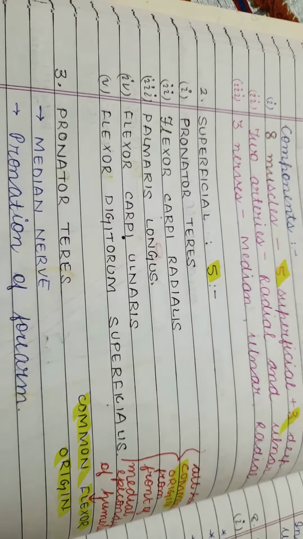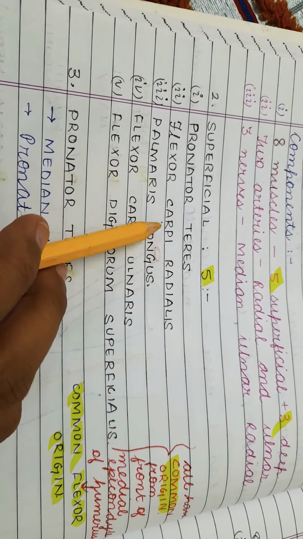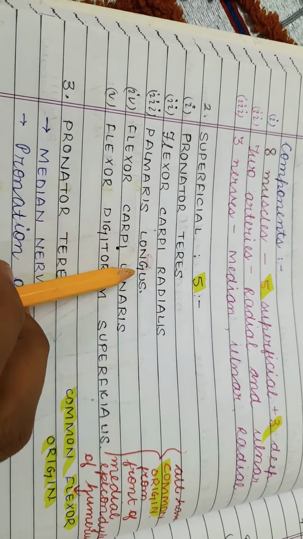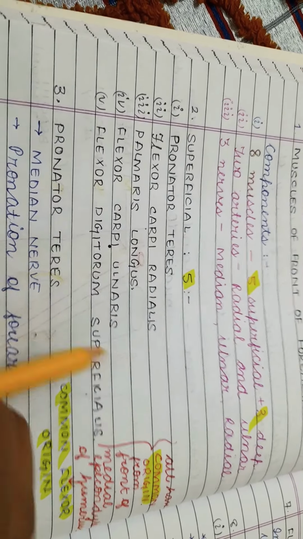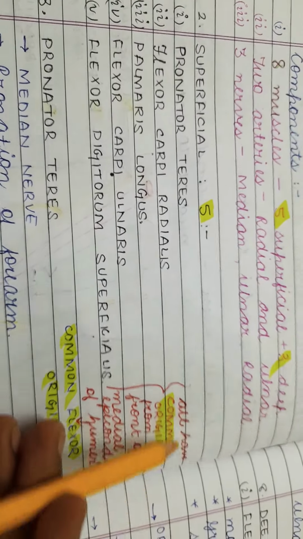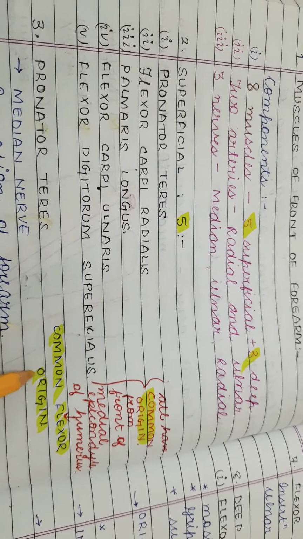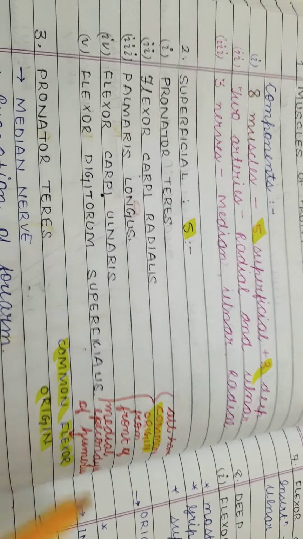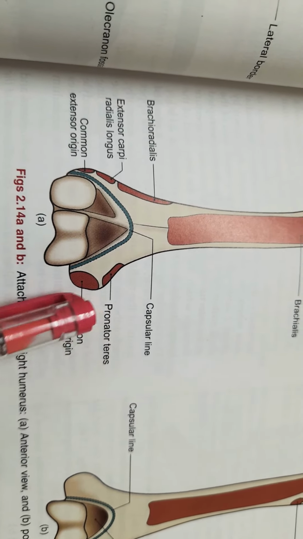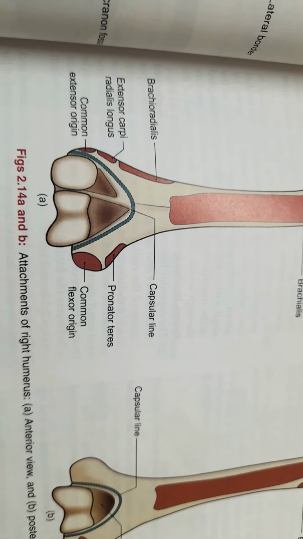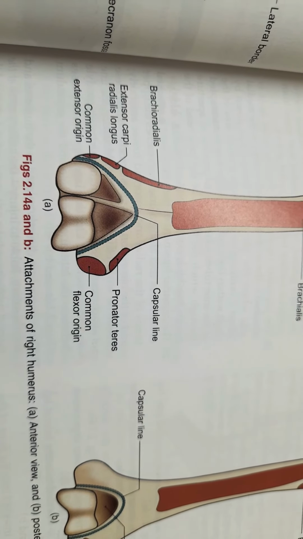So the 5 muscles which are superficial are Pronator Teres, Flexor Carpi Radialis, Palmaris Longus, Flexor Carpi Ulnaris, Flexor Digitorum Superficialis. Point to be noted is that all have common origin, that is the common flexor origin in the medial epicondyle of humerus. We can see in this diagram that in front of the medial epicondyle of humerus, this is the common flexor origin which gives rise to all the 5 superficial muscles of front of arm.